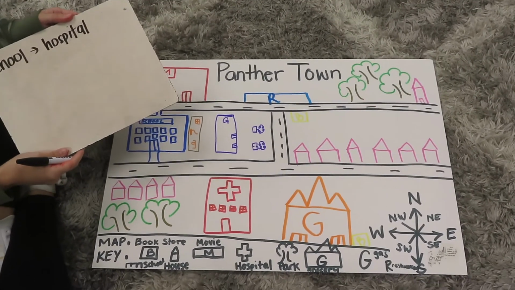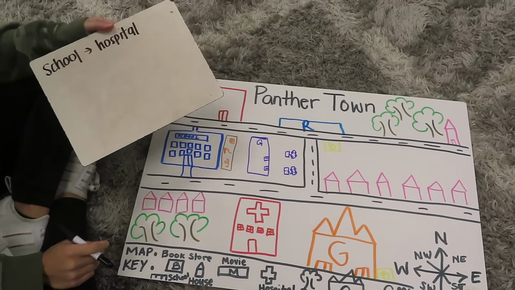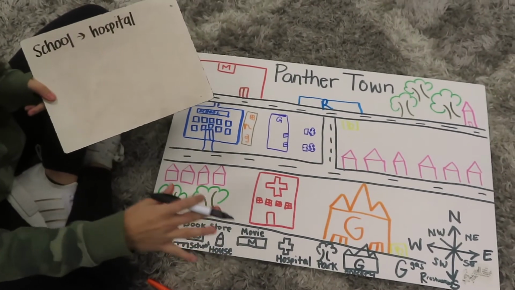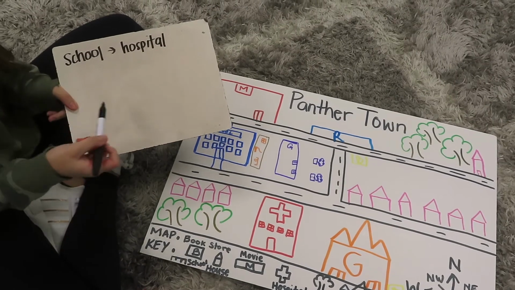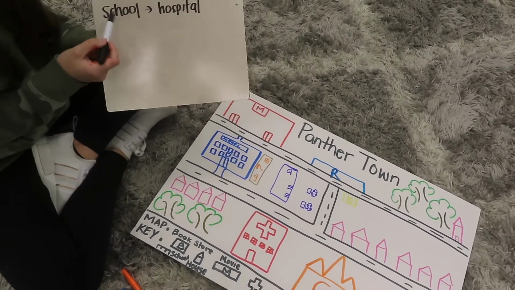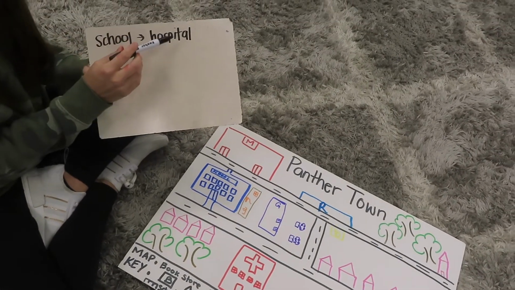Okay. So now we're going to move on to the measurement aspect of this video. Once you have your map all finished, it will look different than ours, so you will not have the same answer, but you'll have the same question. So the first question we're going to do is, how far away is the school from the hospital?